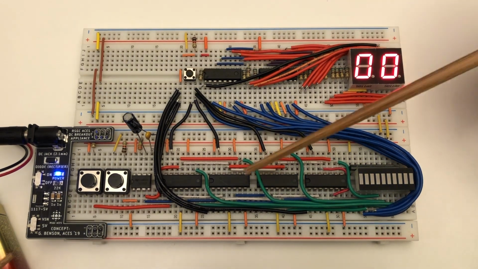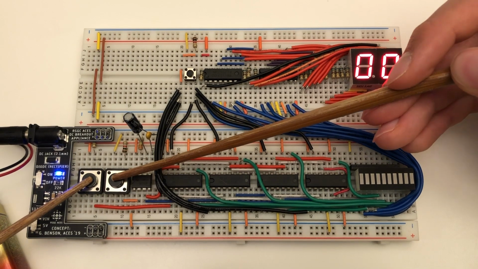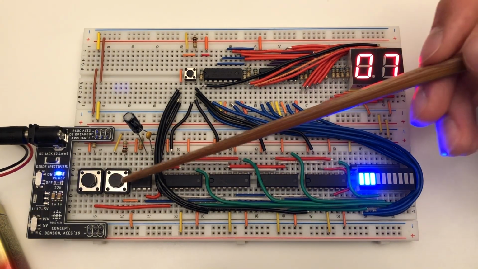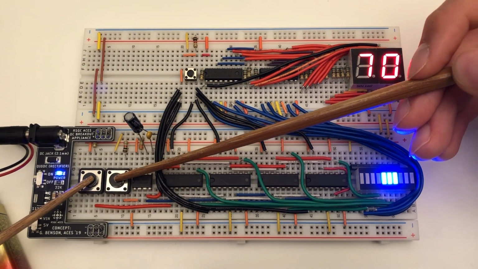So let's go ahead and clear it, and let's go with another value. Let's say 225. That's 1, 1, 1, 0, 0, 0, 0, 1.